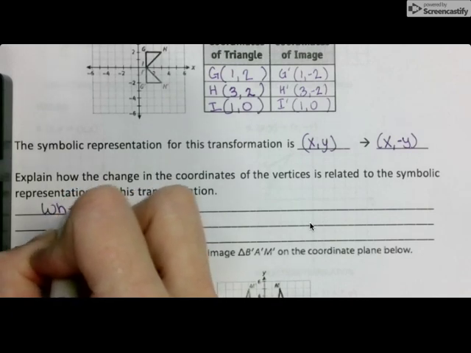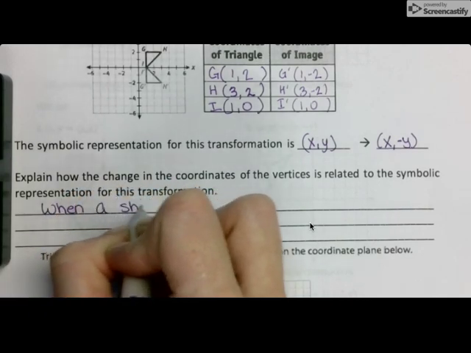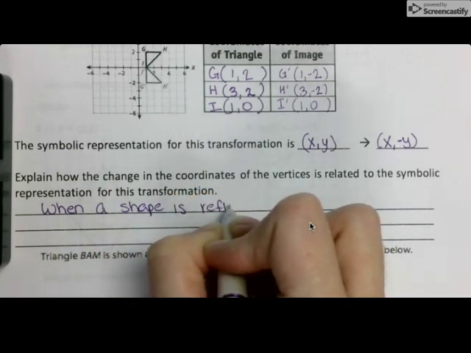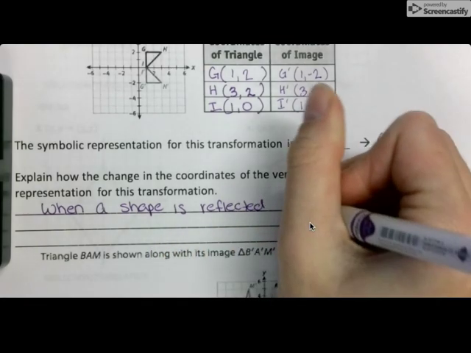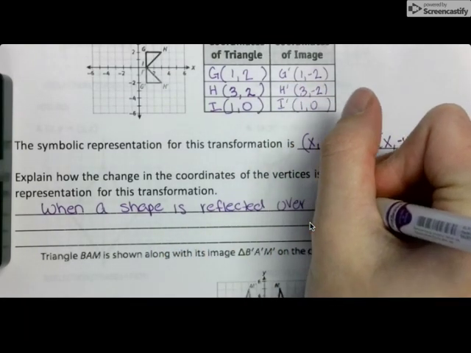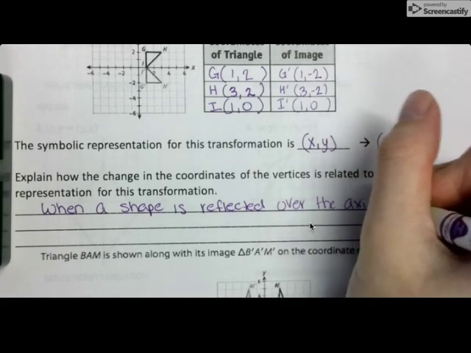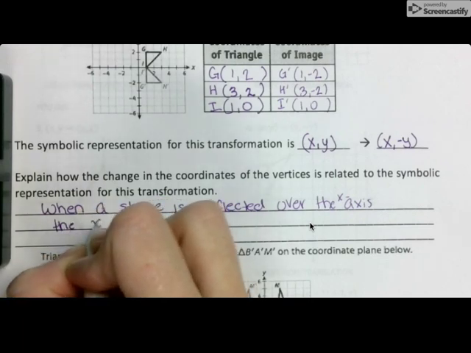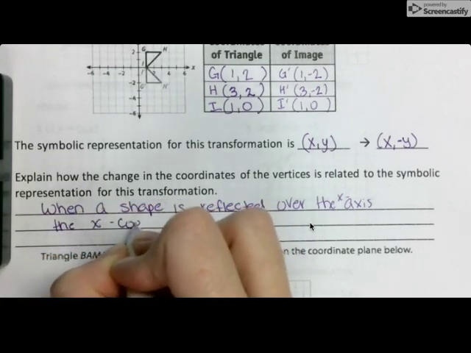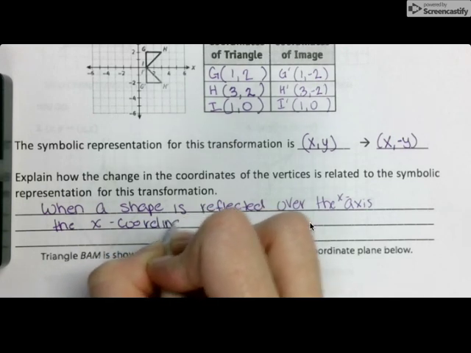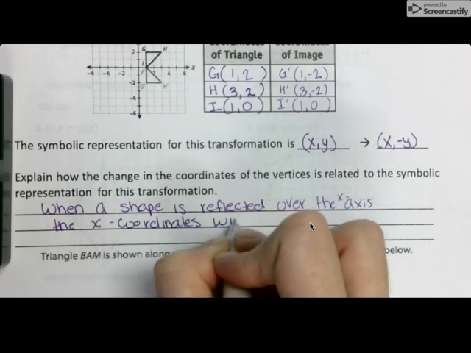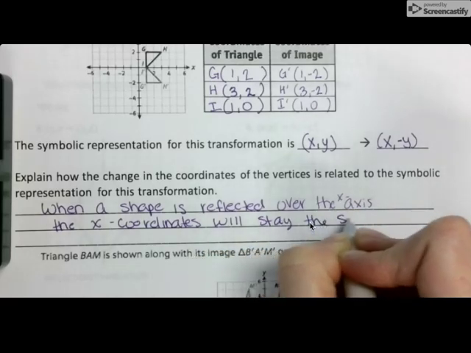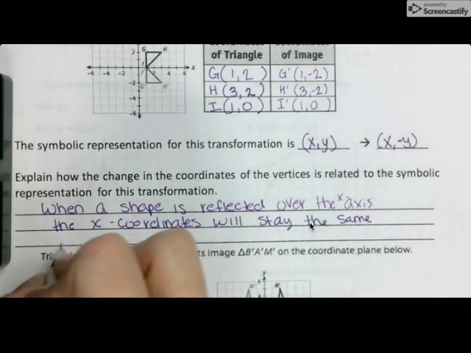So when a shape is reflected over the x-axis, the x-coordinates will stay the same.